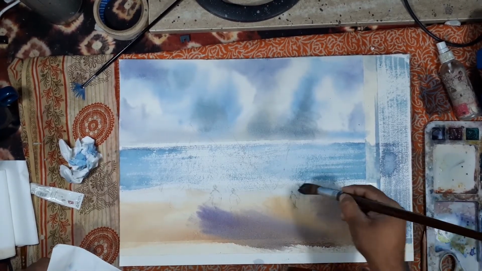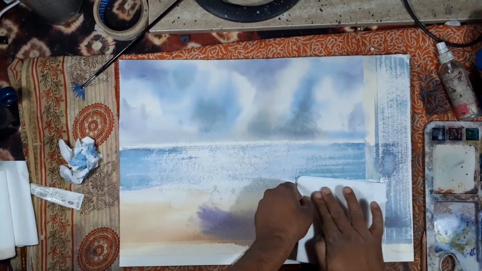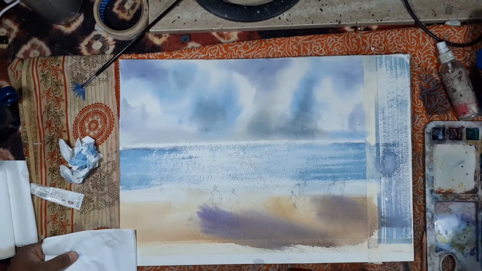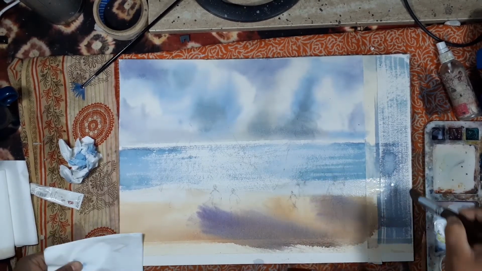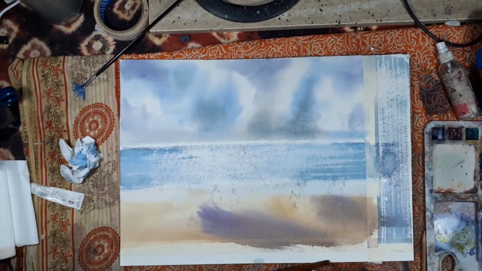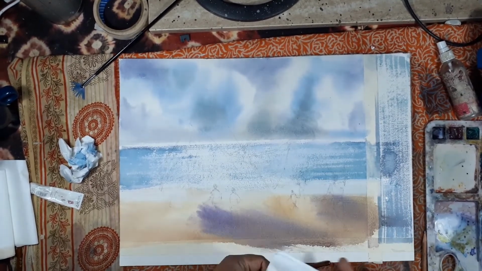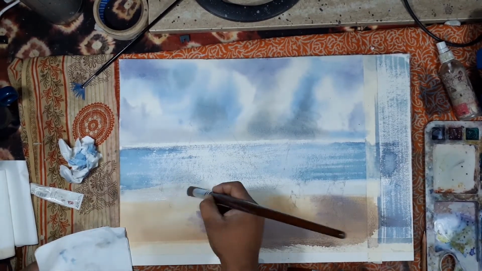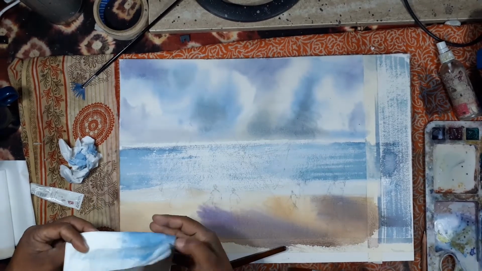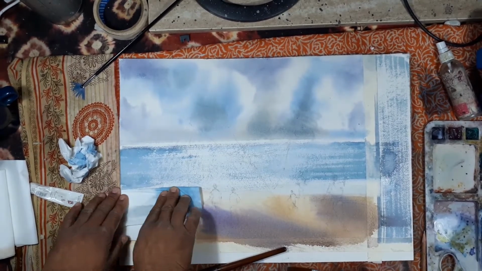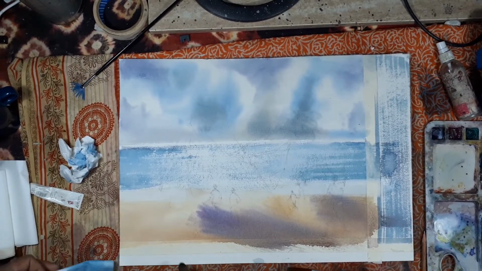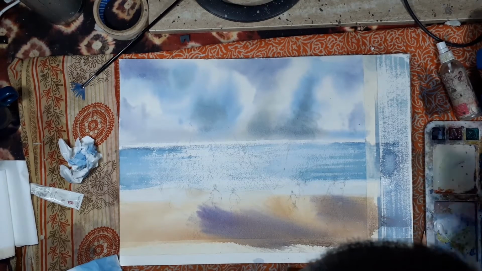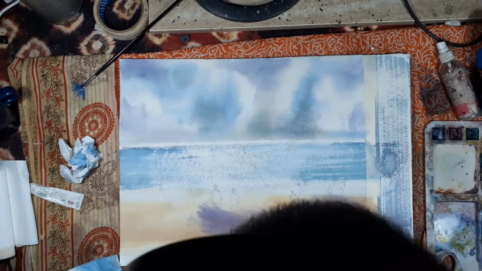Let's take out the excess color from the beach area, the sand area. We don't want it to become blue. Okay. So this is our eraser, if we do anything wrong, then there is less probability that it will get corrected, but this is the only eraser that we have. Now you see, let me lift up some excess color from here also.